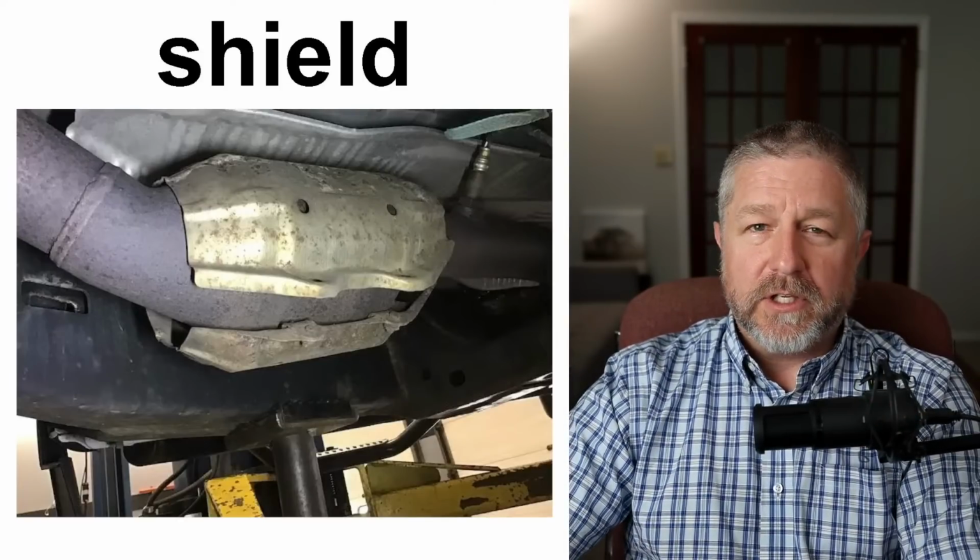So a shield is usually metal, and it's the part of anything that's meant to protect you or protect the rest of the machine.